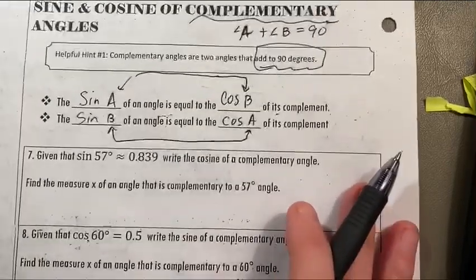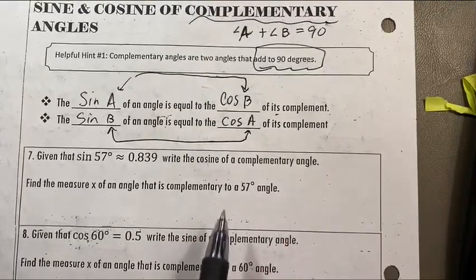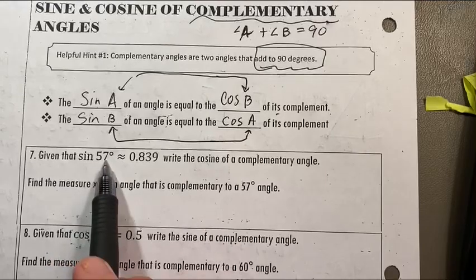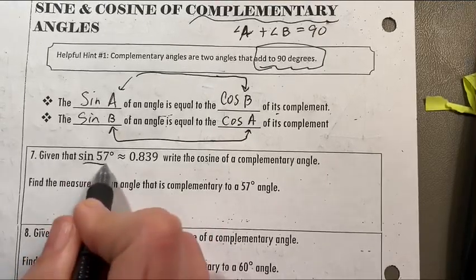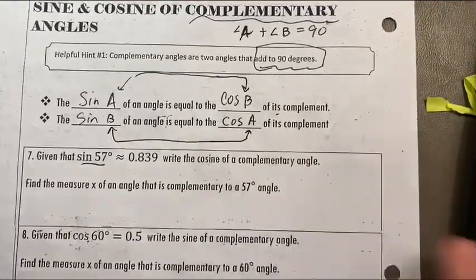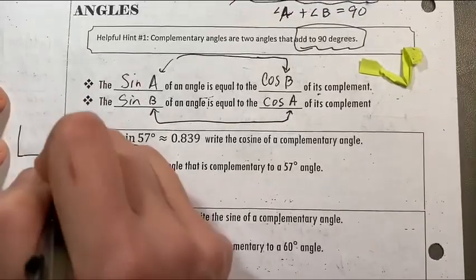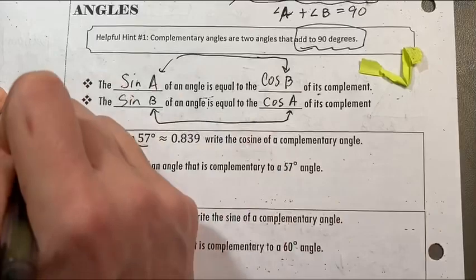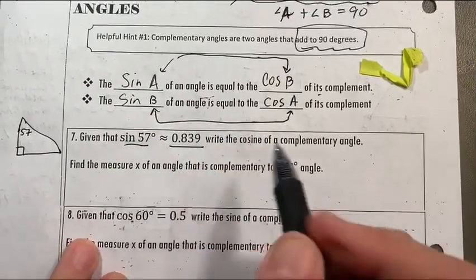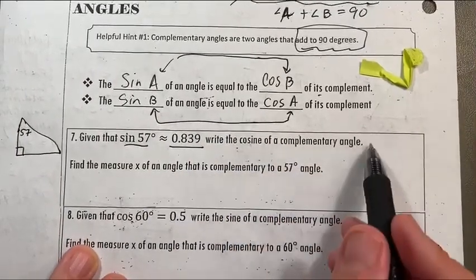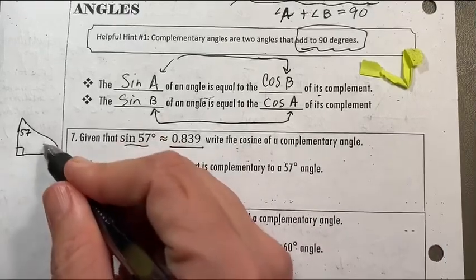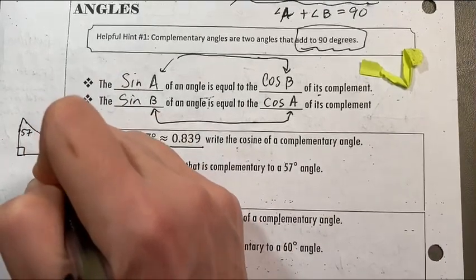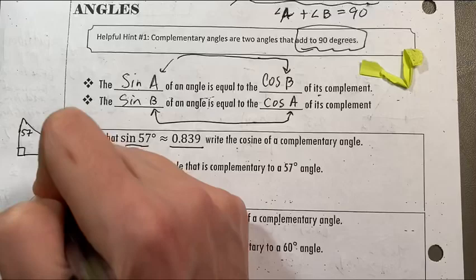So how can we use that to answer a math question? Given that the sine of one angle, 57, is 0.39, write the cosine of the complement. So what would be the complement? We can take 180 minus 90, and we get 90.